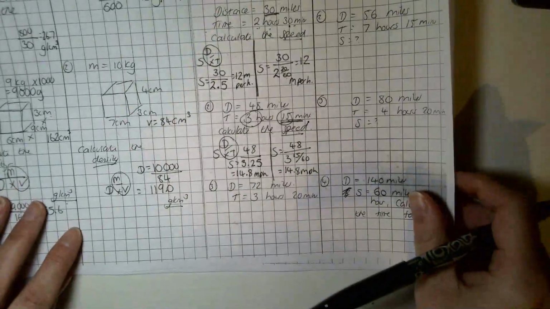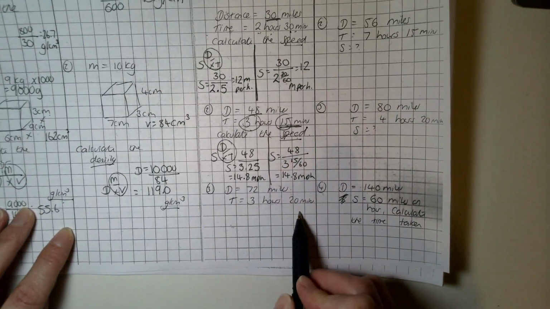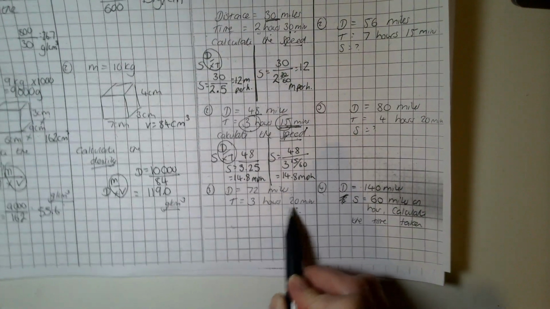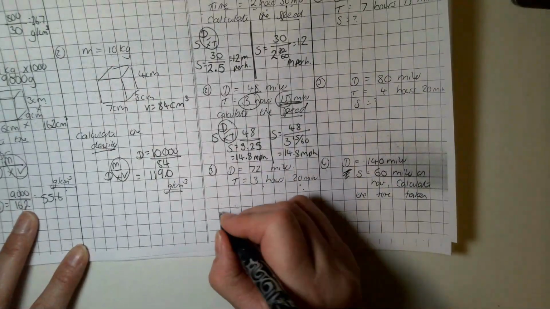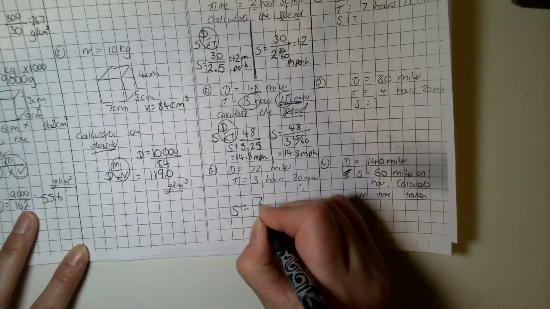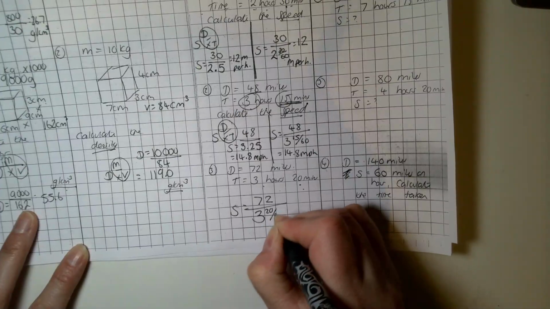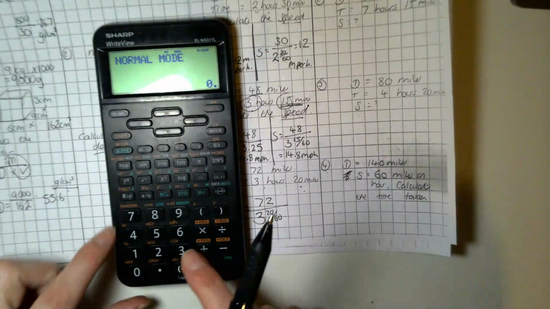Okay, and let's try the bottom one. 72 miles. And the time is going to be 3 hours 20. Now again, 20 minutes is 1/3 of an hour. So I know this is 3.3 recurring. But it's possibly going to be easier to do this one using that calculator button. So we've got 3 whole hours and then 20 over 60. So let's program that in.